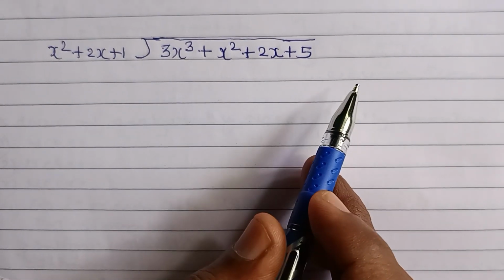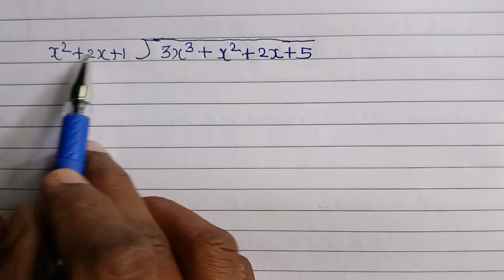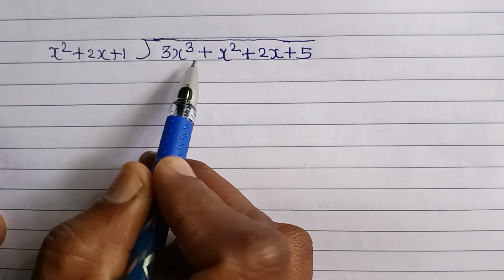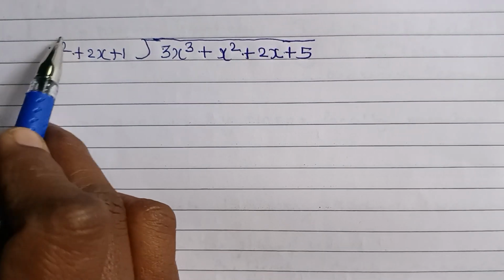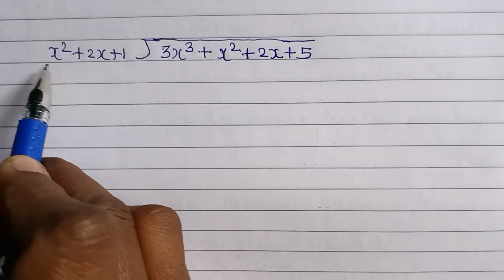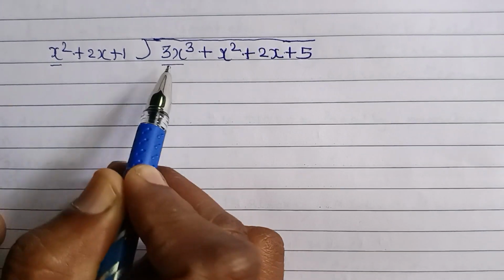Let us solve one more question. This is the dividend and this is the divisor. What is the leading term of this dividend? 3x cube, and the leading term of the divisor is x square. So you have to divide both these terms, 3x cube and x square, now.